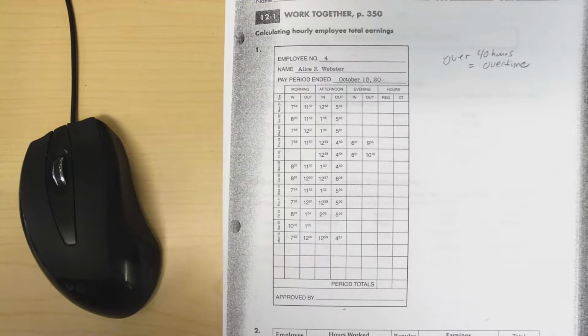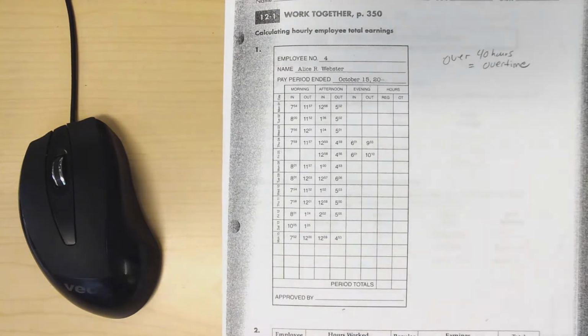And so your problem in 12.1 is trying to get you to understand how to calculate overtime hours. Your book actually gives you different little scenarios. But just so that you are aware, for your own personal checks, so to speak, overtime is over 40 hours a week.